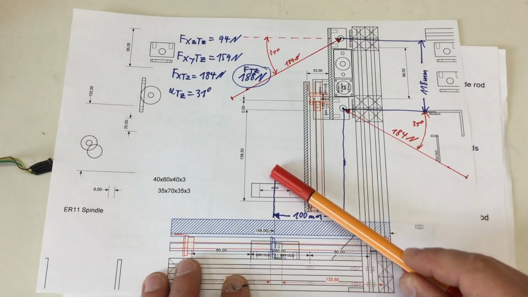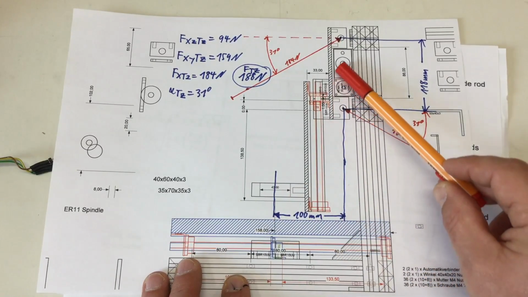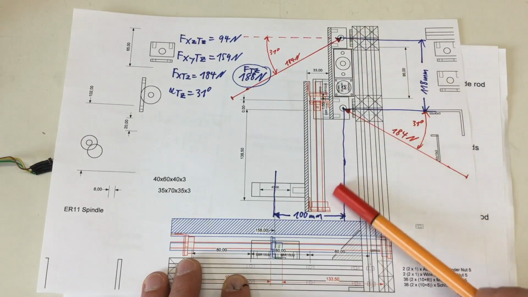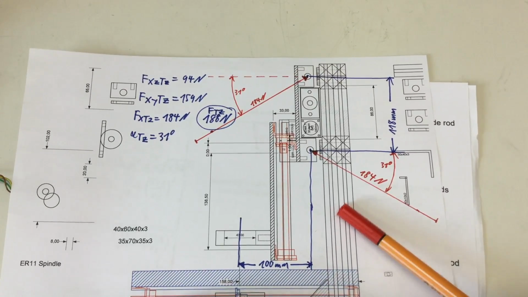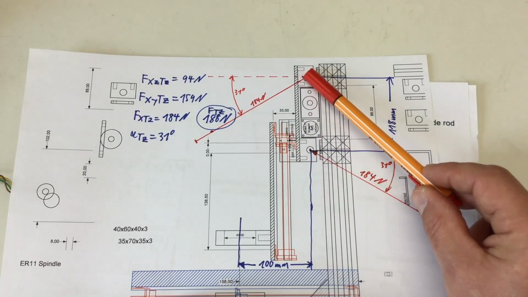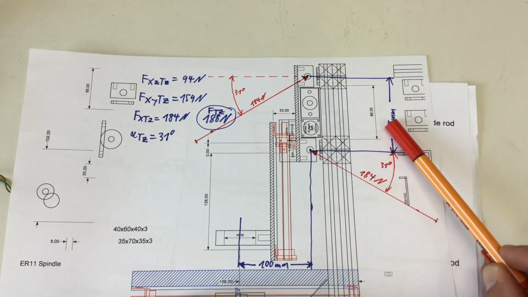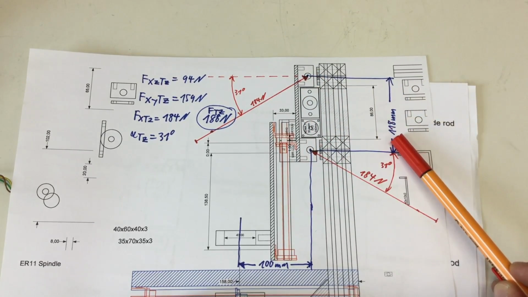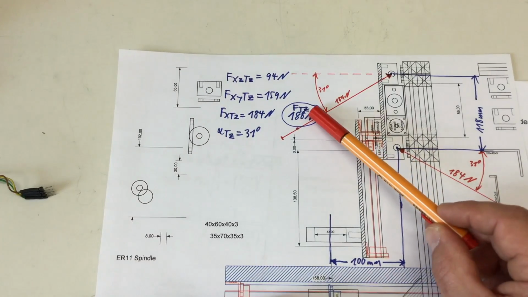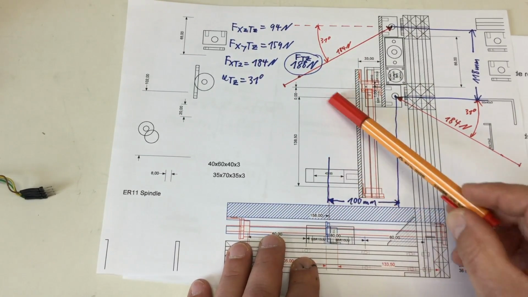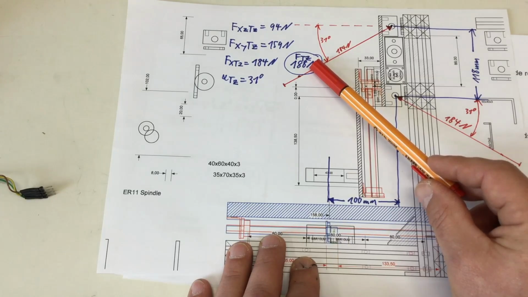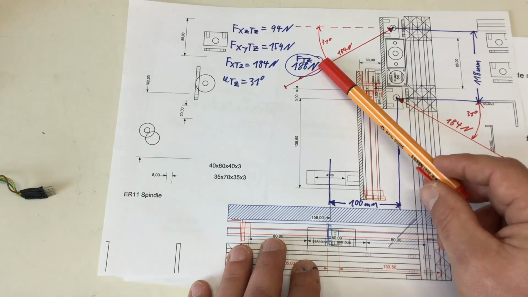Between spindle axis and my x-axis bearings I have exactly 100 millimeters. Don't ask me why. Between the x bearings themselves I have 118 millimeters, and my cutting force downwards is 188 Newton.